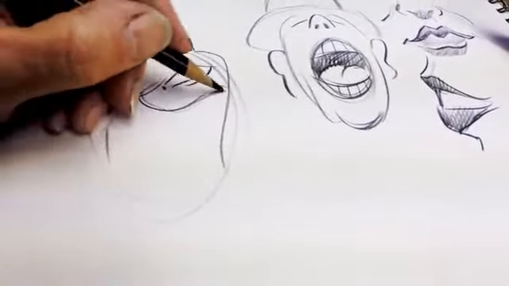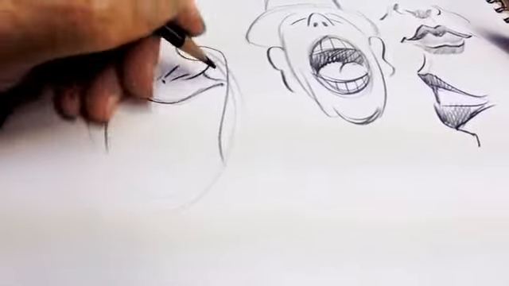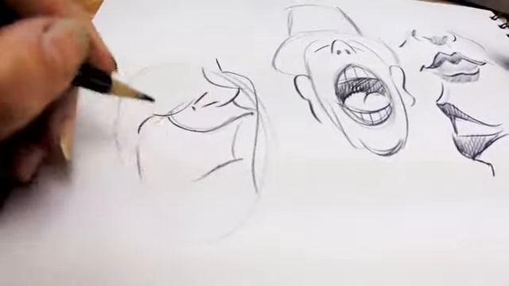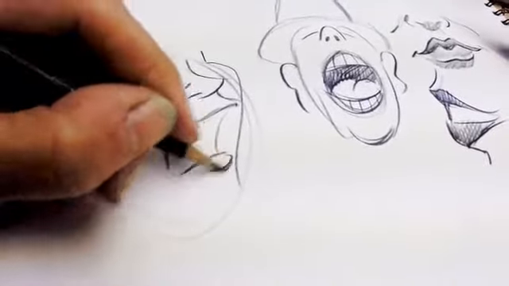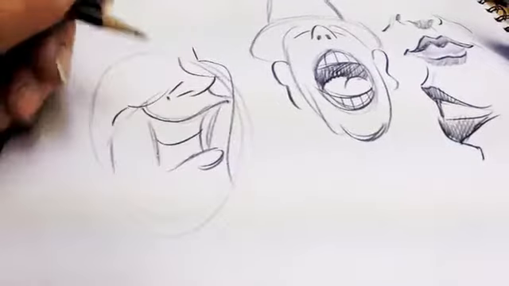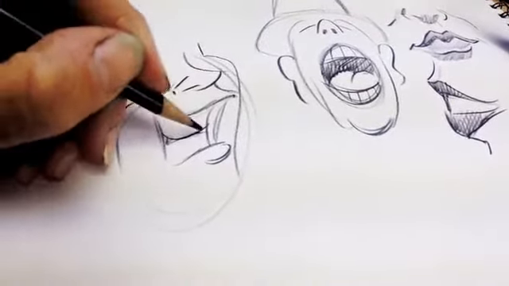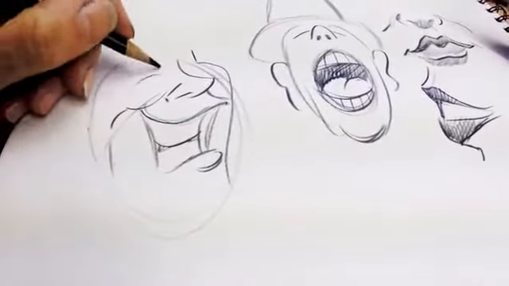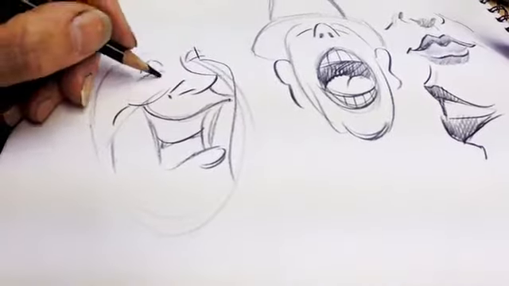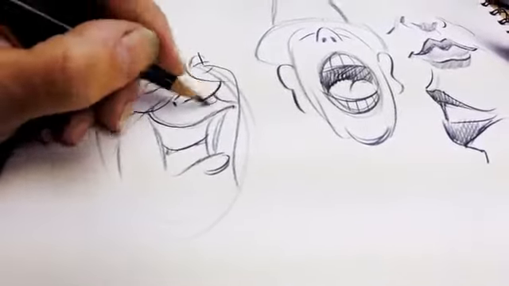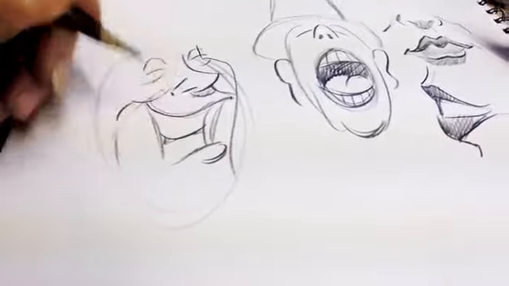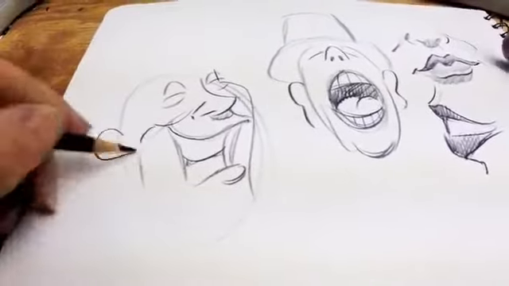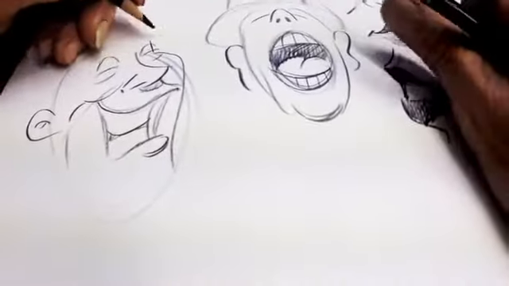And then the lips just come right down like that, kind of swirl around the mouth. Like so. Teeth, a lot of times I don't even define the teeth. There's a happy chap. But that's an angle I use a lot on characters.